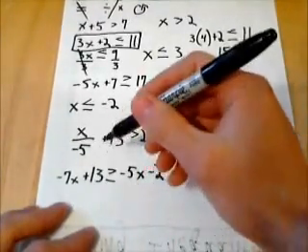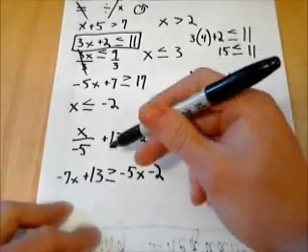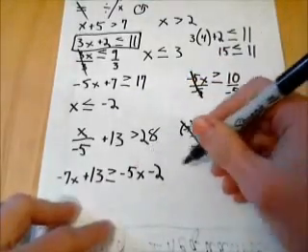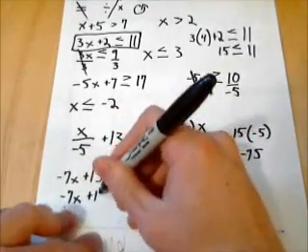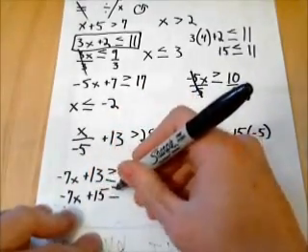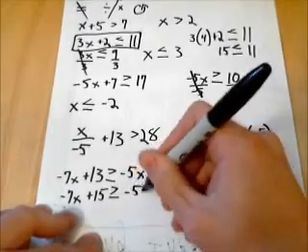So let's first add 2 to both sides, giving us negative 7x plus 15 is equal to or greater than negative 5x.